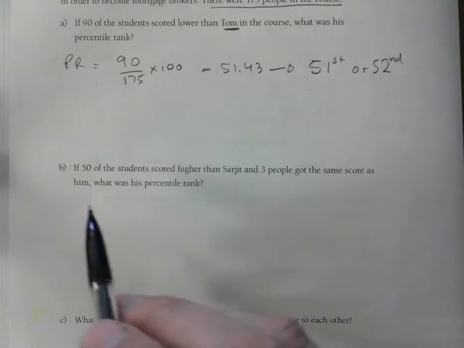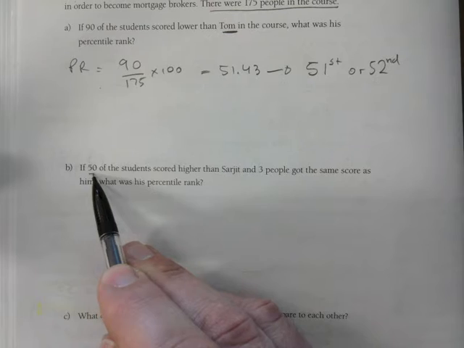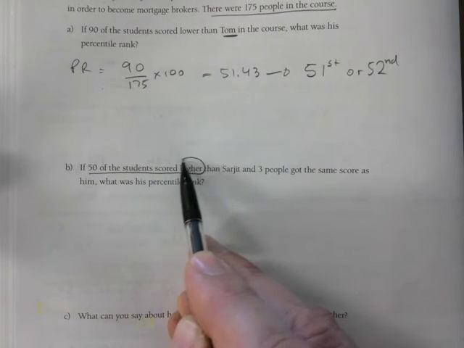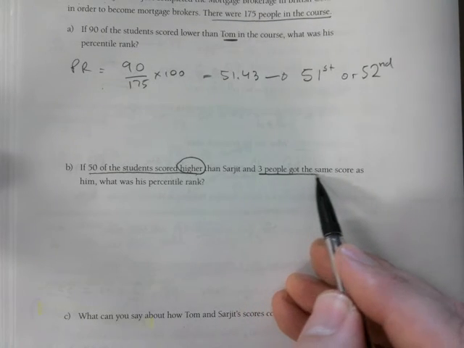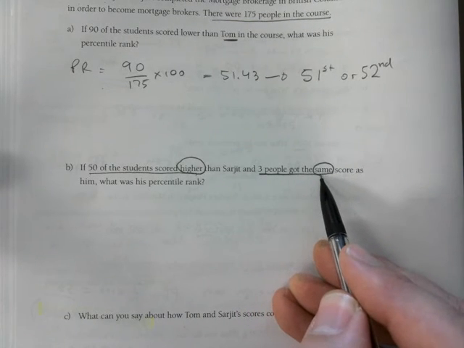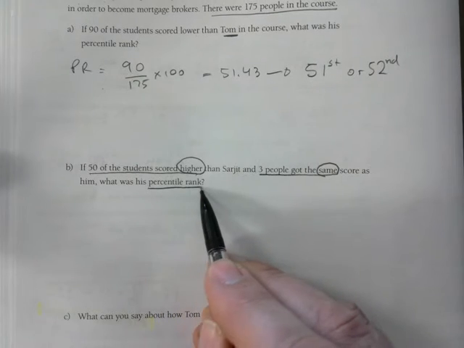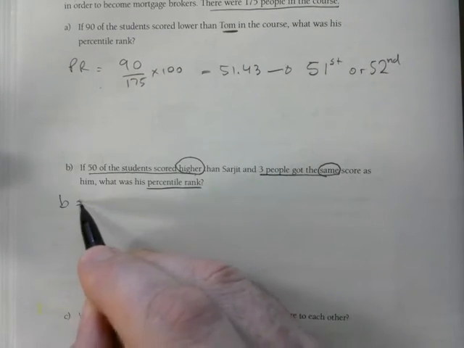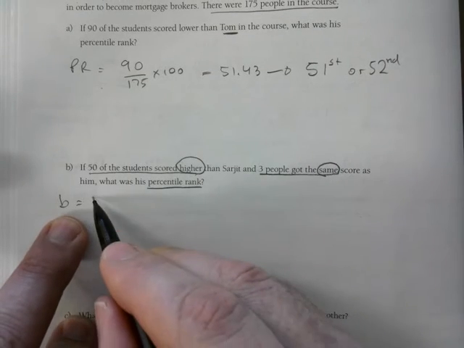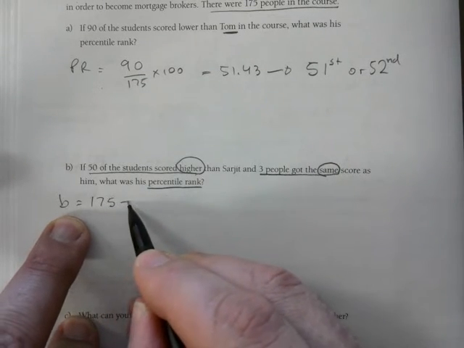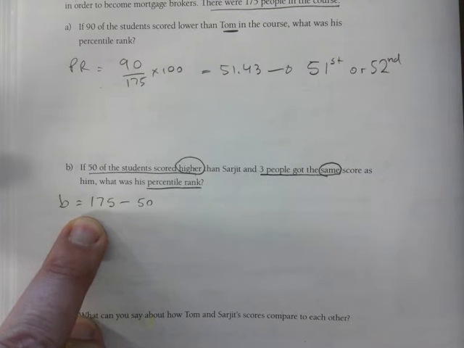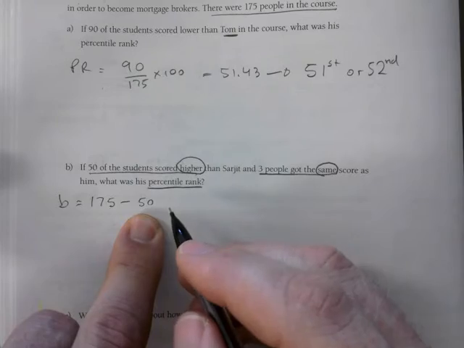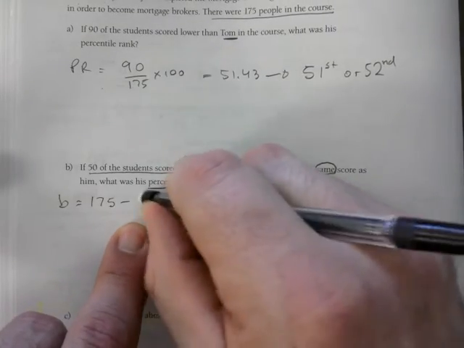Watch the second one here. If 50 students scored higher, circle higher, than Sarjeet, 3 people scored the same as Sarjeet. What's the percentile rank? This is the trickier one. Ready for this? This is going to be worth probably 2 marks. Hold it, back up.